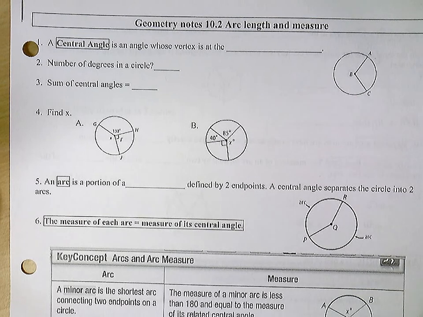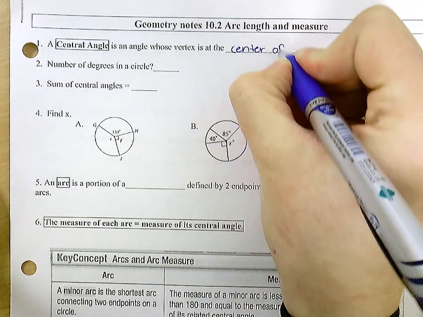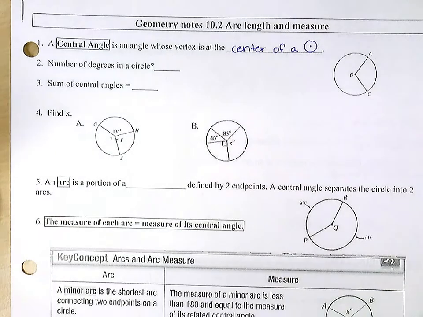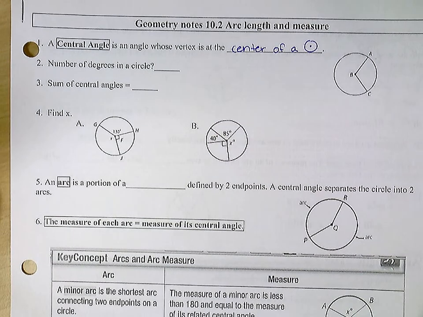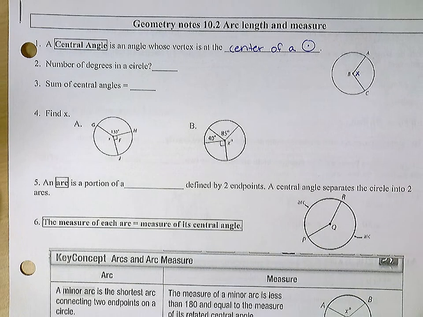So first thing we have here is called a central angle. That is an angle whose vertex is at the center of a circle. So your central angle has a vertex at the center of a circle. If I look at the picture at the right here, where I put this X, that would be a central angle. It's made up of two radii in your circle.